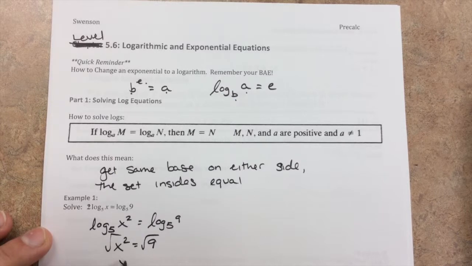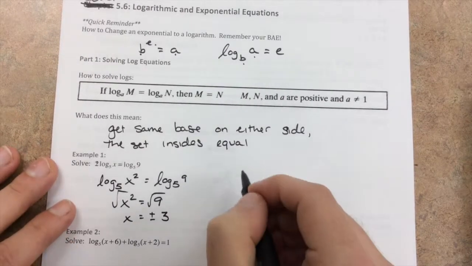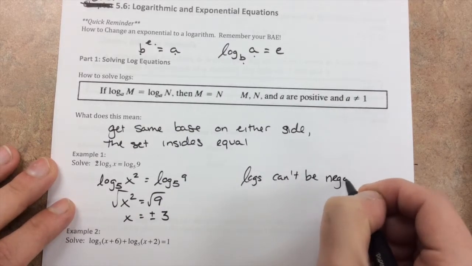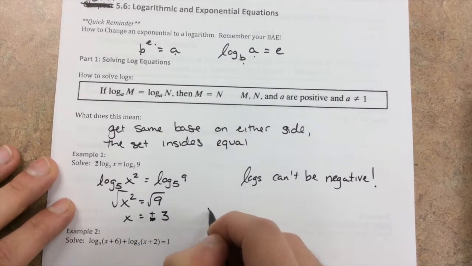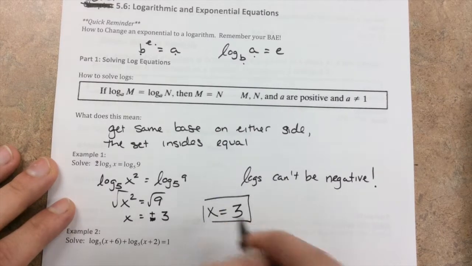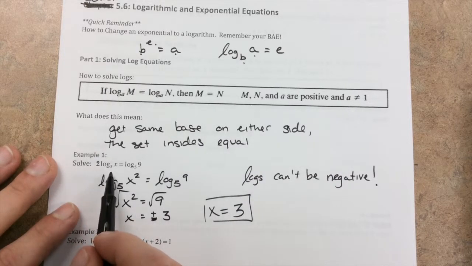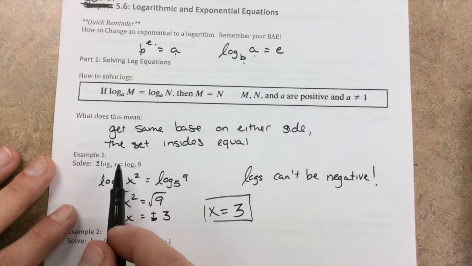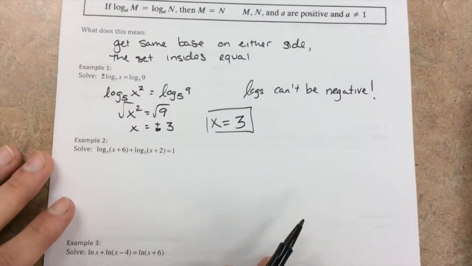Square root, x equals, remember when we take the square root of a variable, plus or minus 3. Now the thing about logs is, remember way back at the beginning, logs can't be negative. So that negative doesn't work, and our answer is only x equals 3. Because when we go back to the original, even though we have this x squared, it still would be 2 log base 5 of negative 3, which is not what we want. So our answer is only x equals 3.